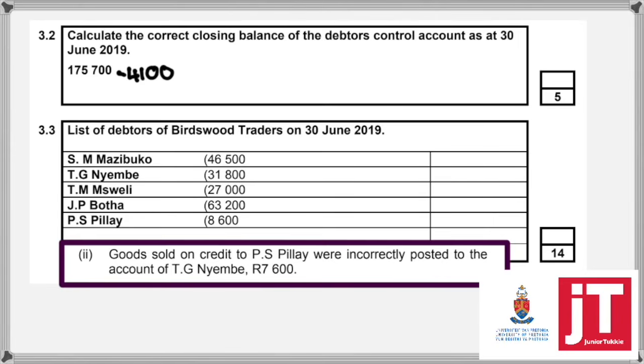Looking at the second transaction, goods sold on credit to Pele were incorrectly posted to the account of Nehembe, 7,600. So what happened here? We've incorrectly debited the debtors account. It has nothing to do with the control account.